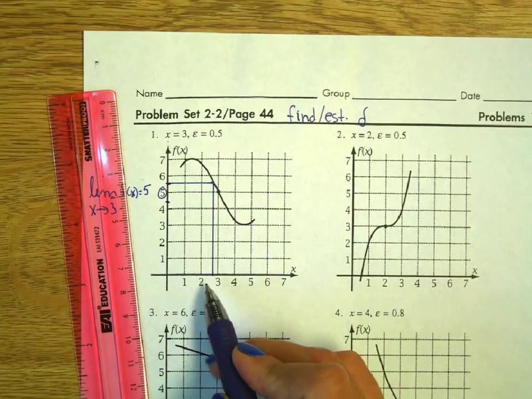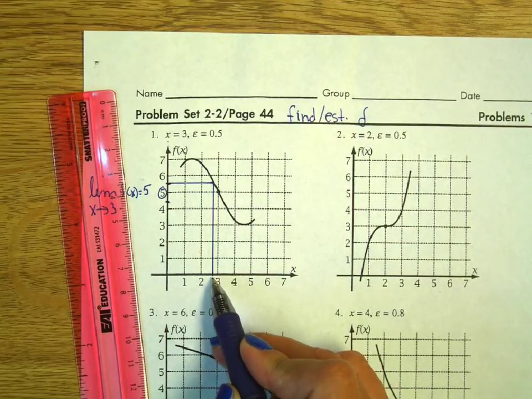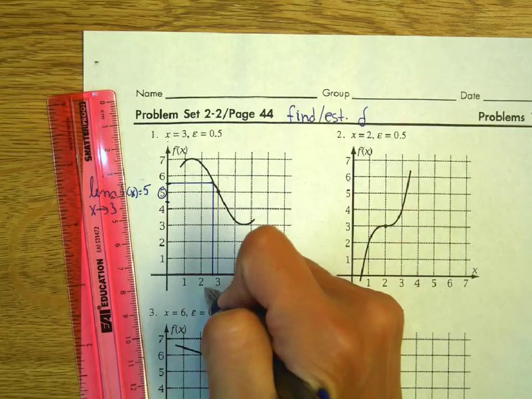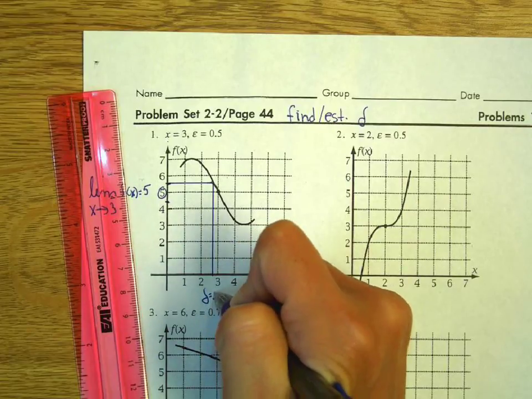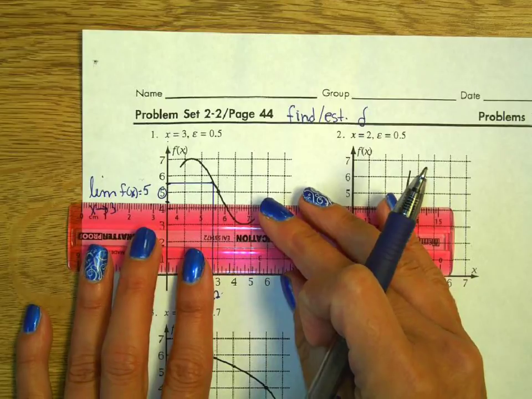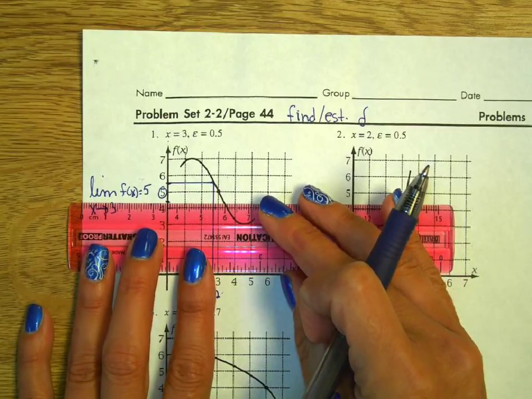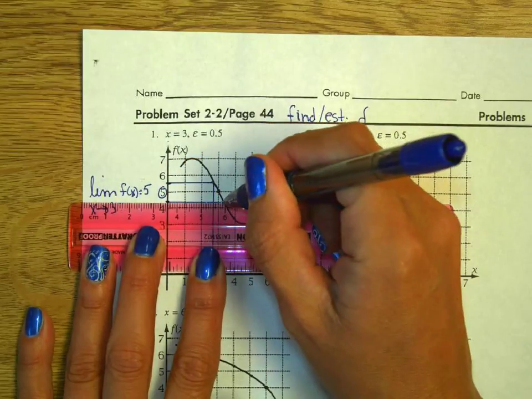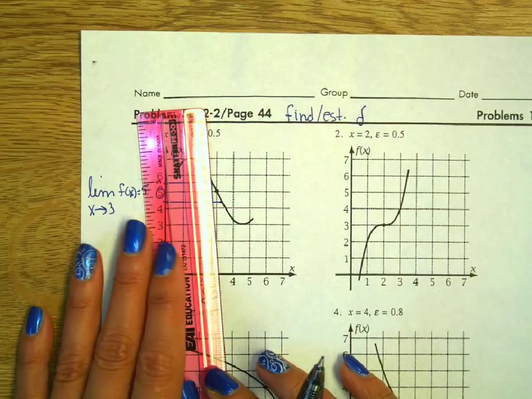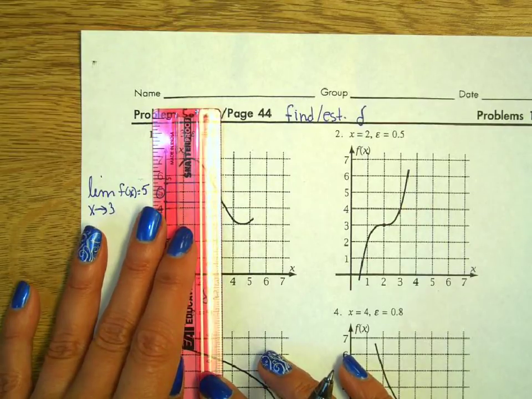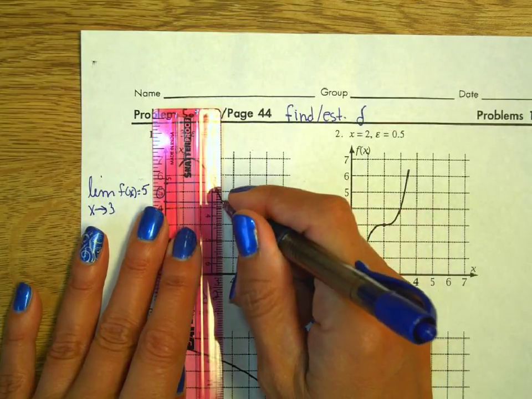So if I was estimating, I would say that x value is about 2.8. So my delta on this side, remember delta is the distance away, I'm going to say it's about 0.2 away. And because this graph kind of looks symmetrical at the 5, we'll probably get the same value over here. And we're just estimating, so we don't all have to have the exact same values here.